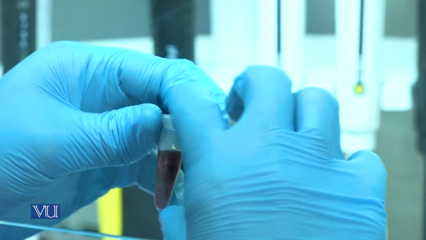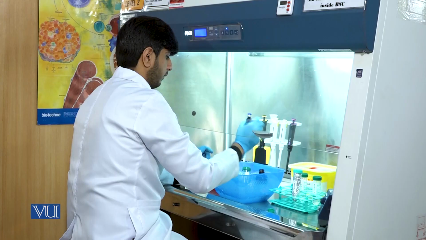Once you add the TRIzol reagent, the Eppendorf tube will be inverted to mix the samples homogeneously.